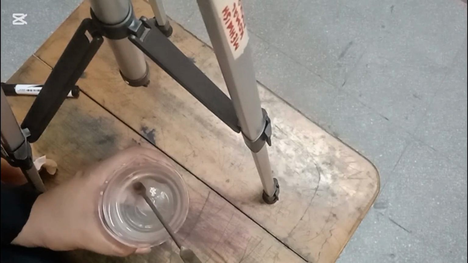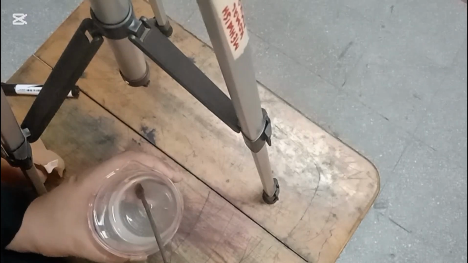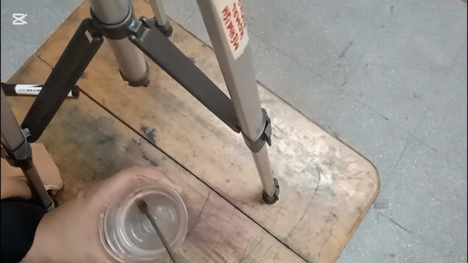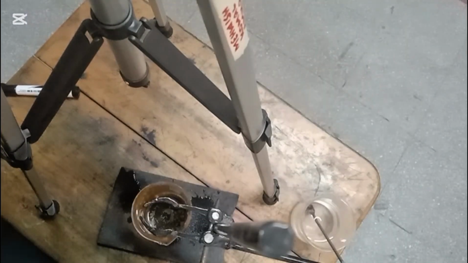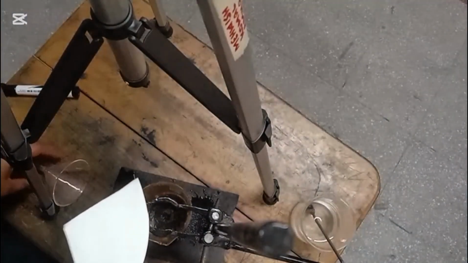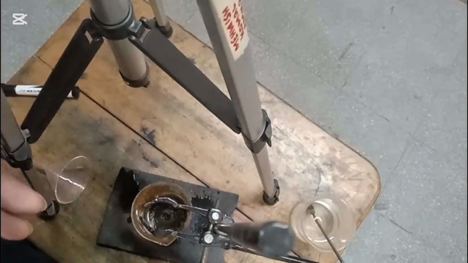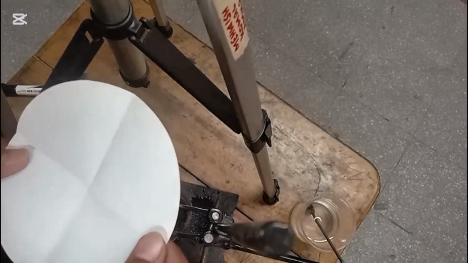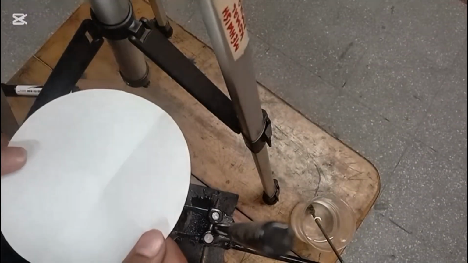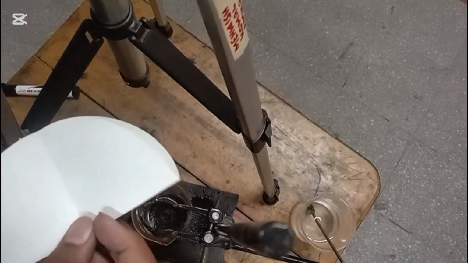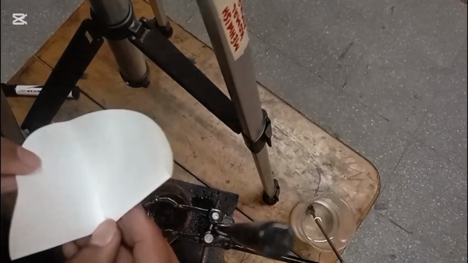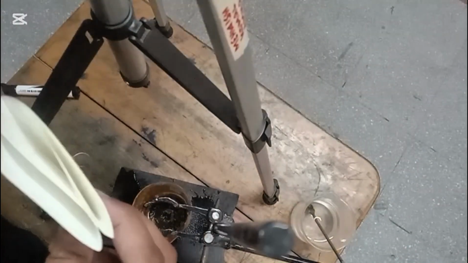For this filtering process we have a filter paper. Students, for the filtration process I am having this filter paper, and you can see I am folding this paper, and I will also teach you how you can fold it. This is your filter paper which is in a circle shape. Firstly you will fold it in half, and now you will fold it again, and you will have a total of 4 layers.